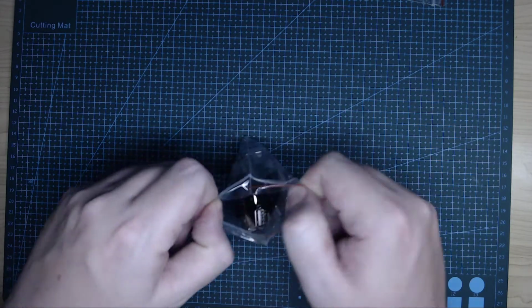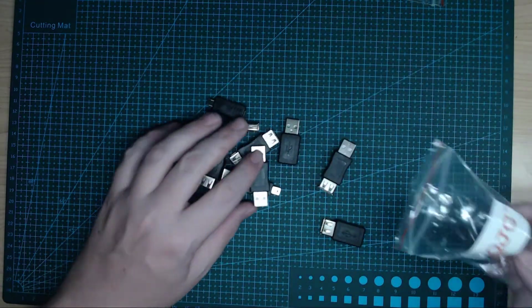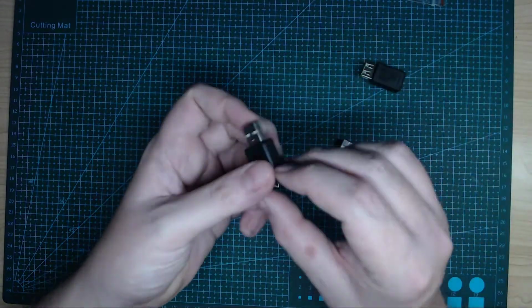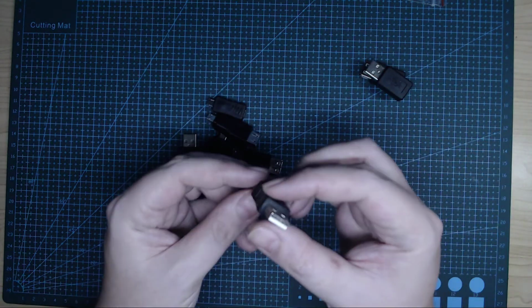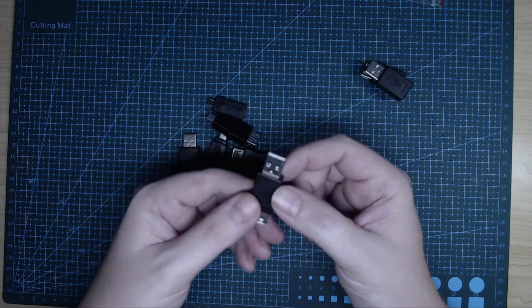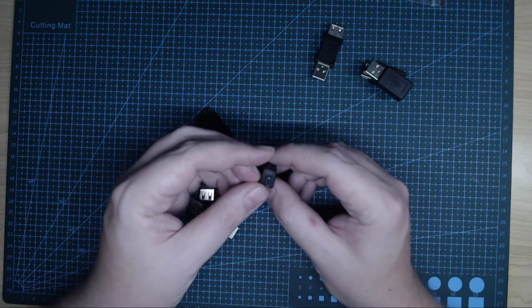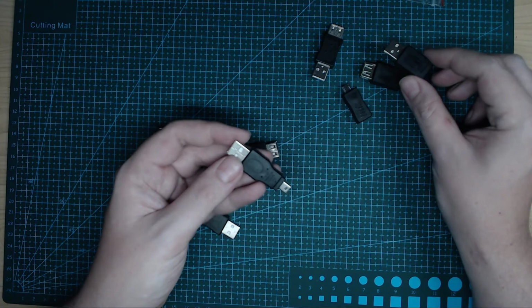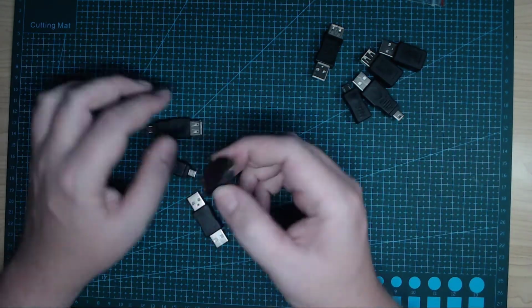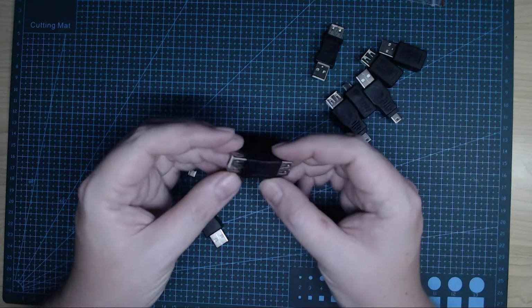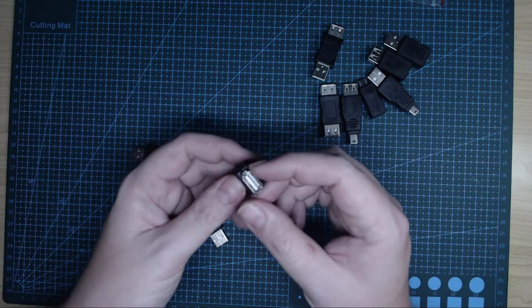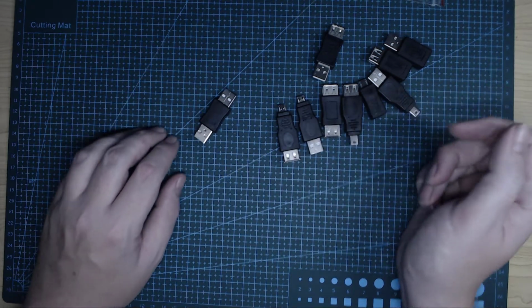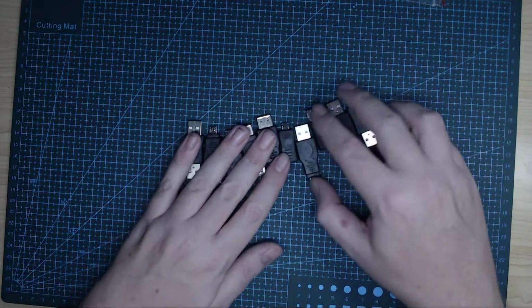USB adapters. So this set, I was very surprised at the price. Mini USB to female USB, mini USB to male USB, male to female. Why would you ever want that? Mini USB to micro USB, mini USB to male, mini USB male, okay. Mini USB male to USB female, USB female to female, female to micro USB, male to micro USB, and male to male. I think this whole set was like $3.